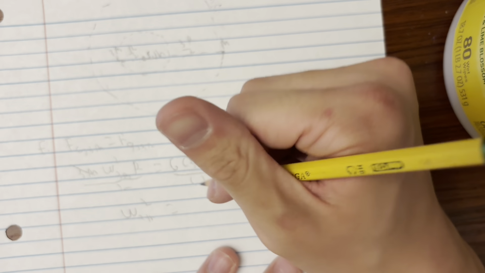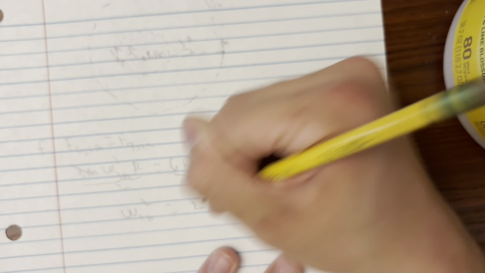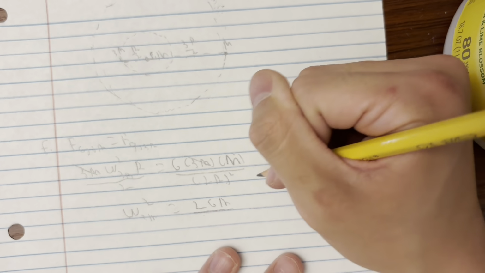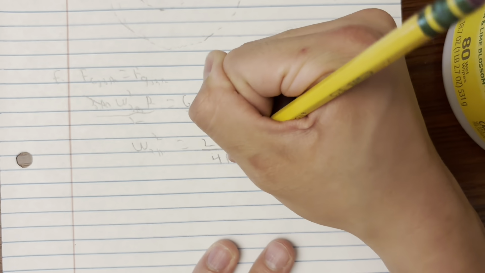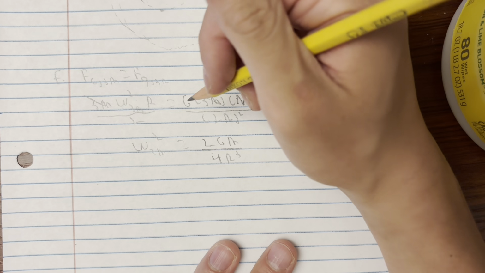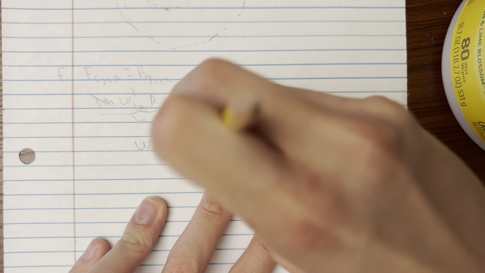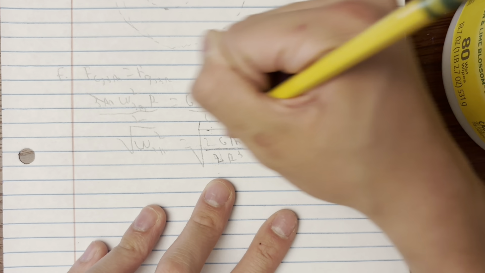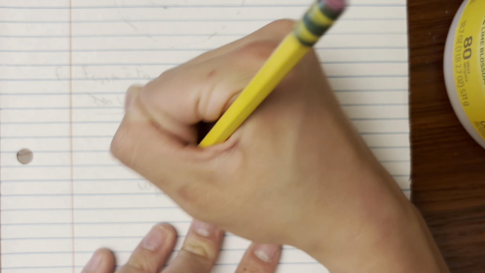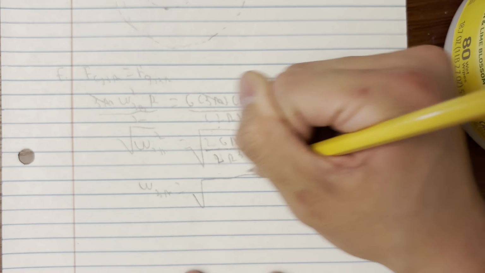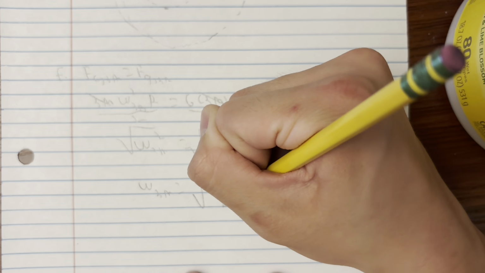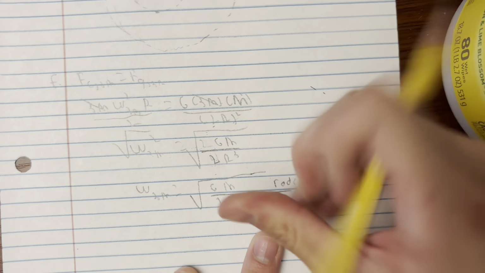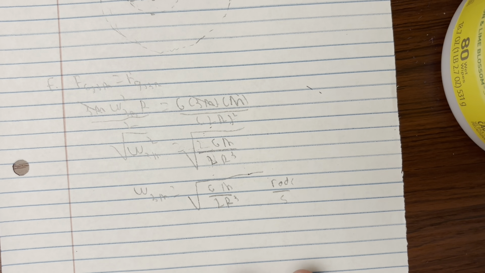I'm going to multiply by 2 divided by r, so it'll be 2Gm over, this is 4r squared. So now this is going to become 4r cubed, and this 2 over 4 is just 1/2. So I'm going to change this to a half. Then we square root the whole thing. And now we have omega 3m is equal to the square root of Gm over 2r cubed radians a second. And that'll be the omega for the 3m.